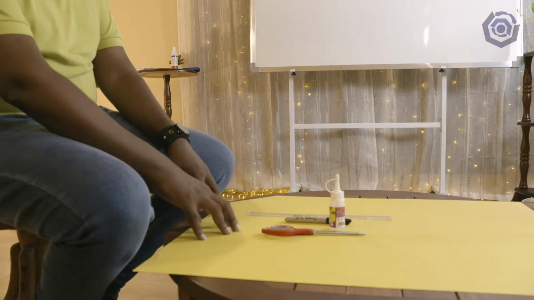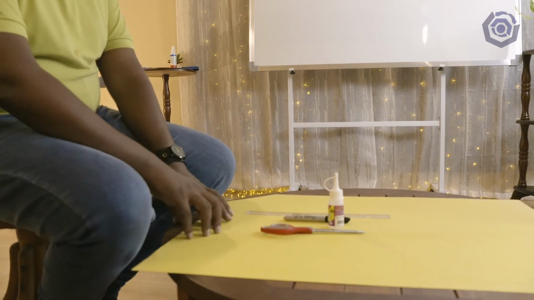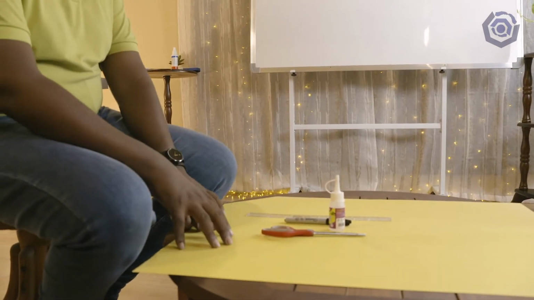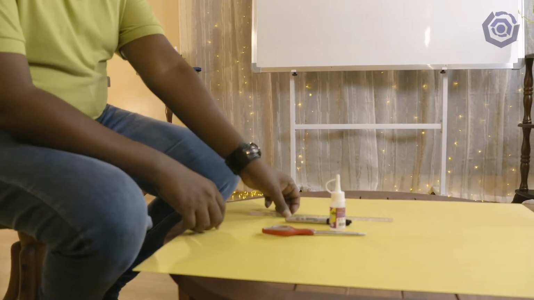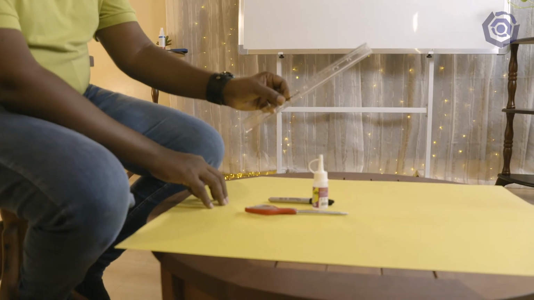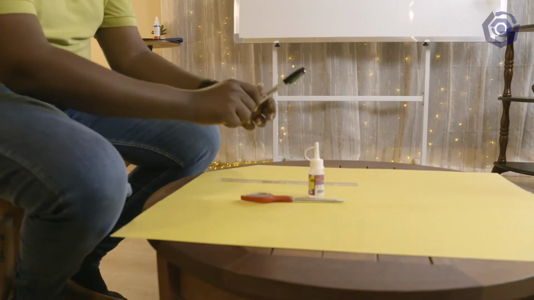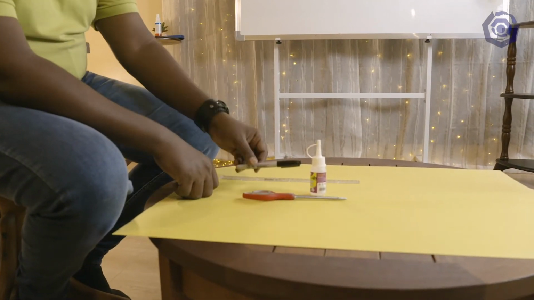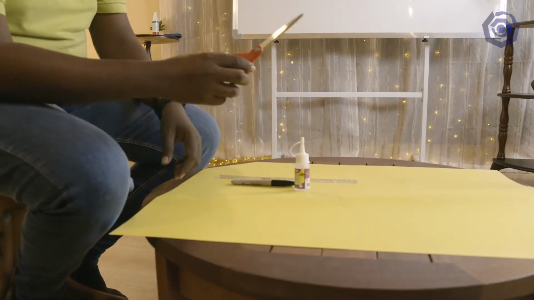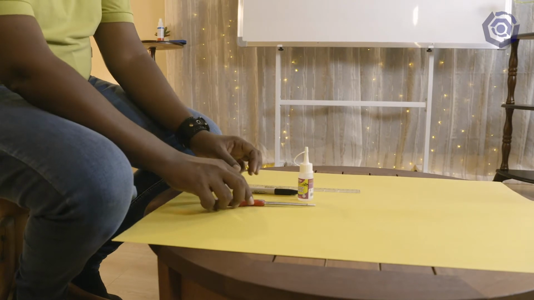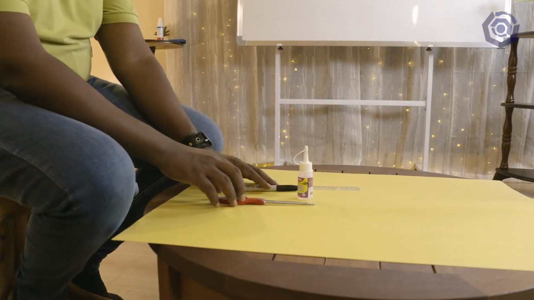We're now going to make the nets of the solids, and some of the materials that you would need would be a sheet of cardboard, a ruler, a marker, glue, and a pair of scissors. So the first one we're going to look at is the cube.